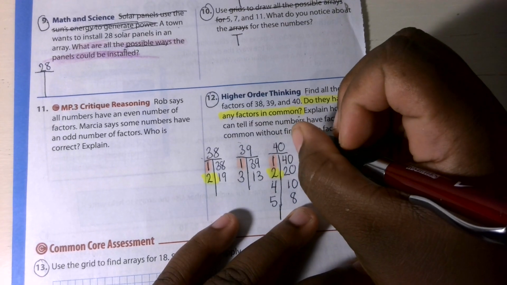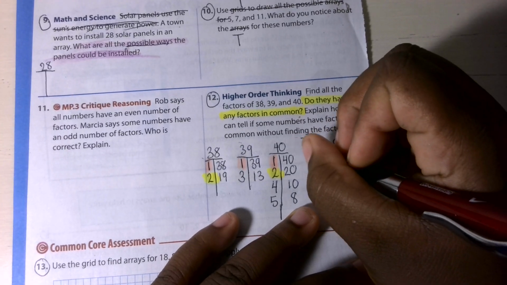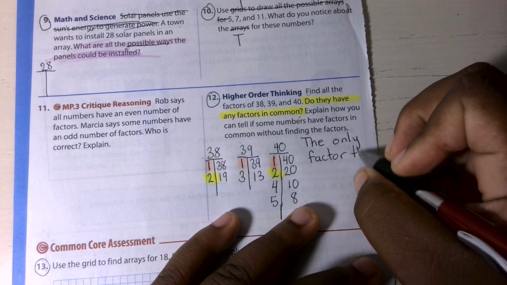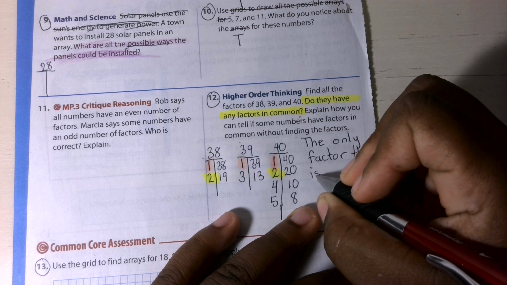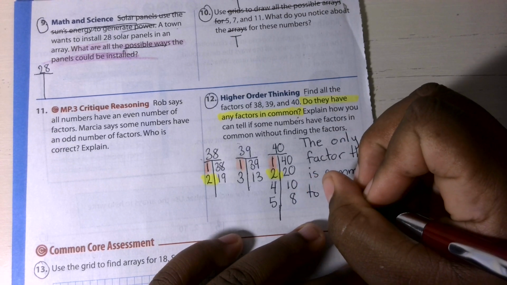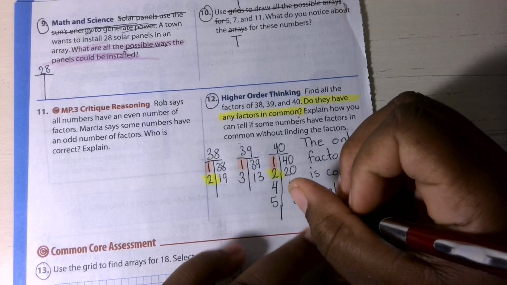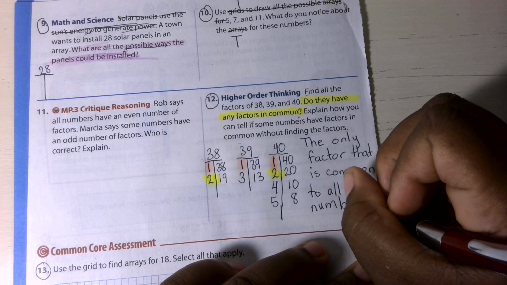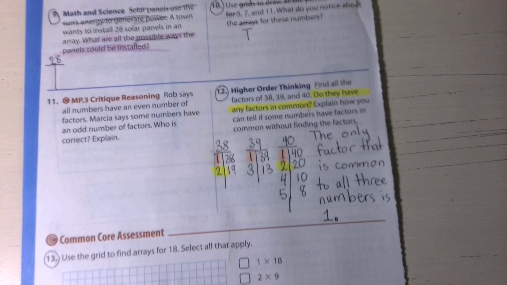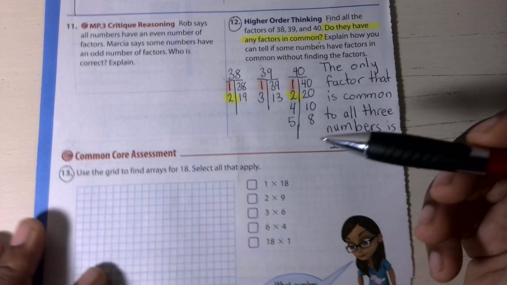And so the only factor that is common to all three numbers is 1. Womp womp.